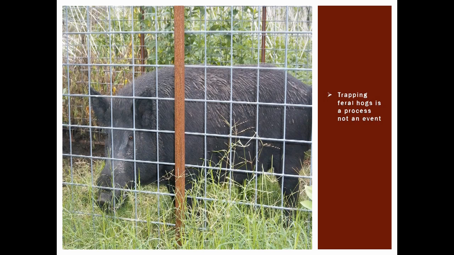In this video, we have suggested some modifications to improve the effectiveness and safety of box traps. Trapping hogs is a process, not an event. It's important to understand each step in the trapping process.